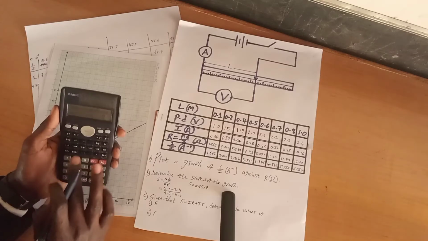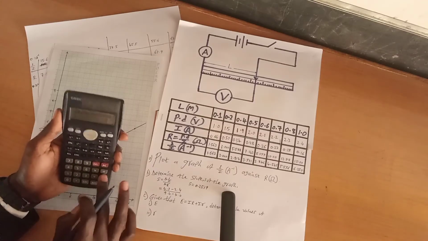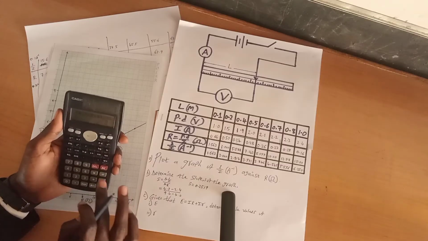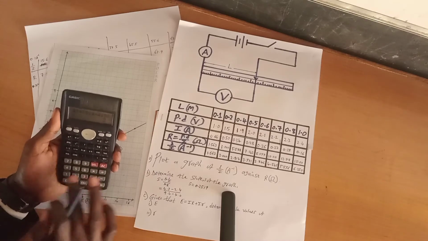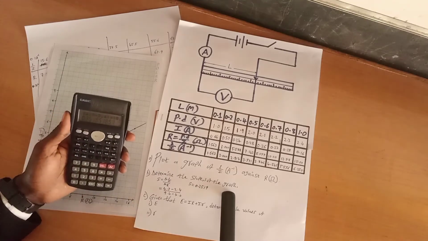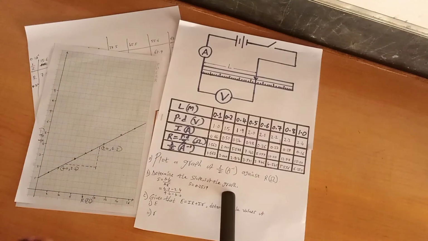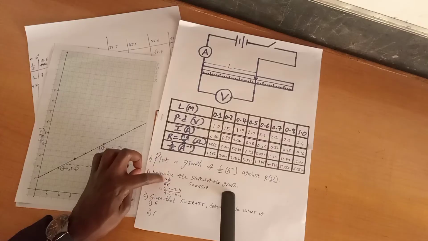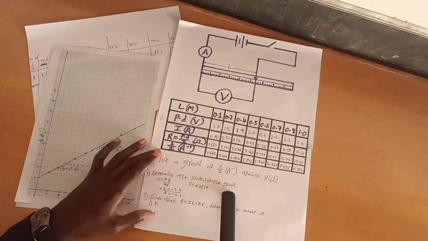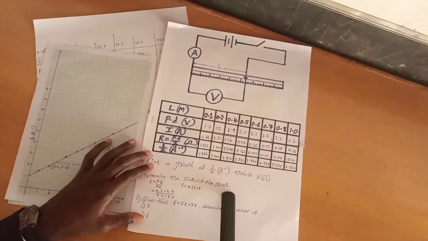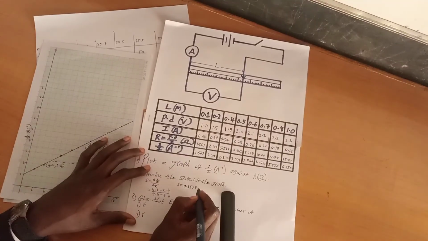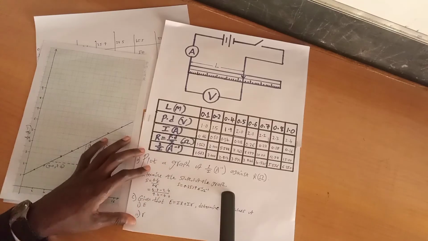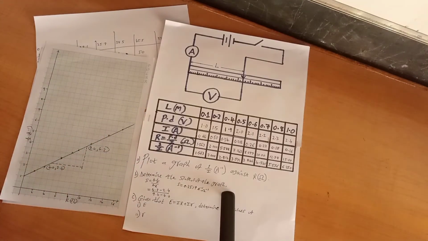Let's repeat again to confirm: 4.3 minus 2.4, divided by 9.4 minus 4.0 gives us 0.3519. We need to know the unit of the slope. It is per ampere per ohm, because we have per ampere on the numerator and per ohm on the denominator.